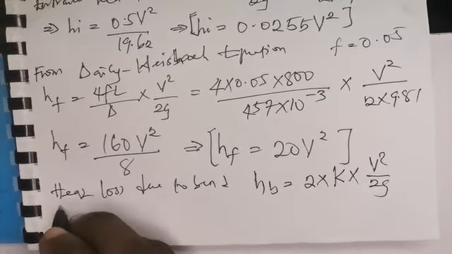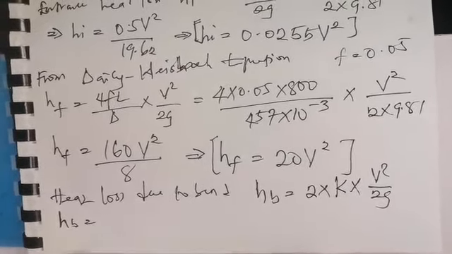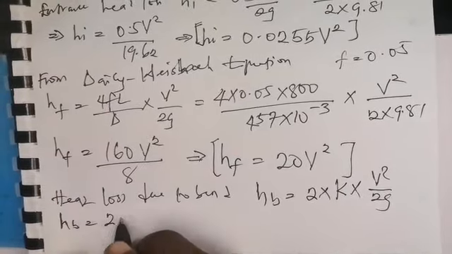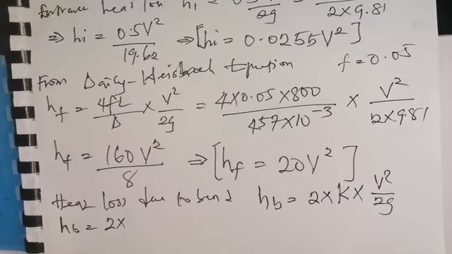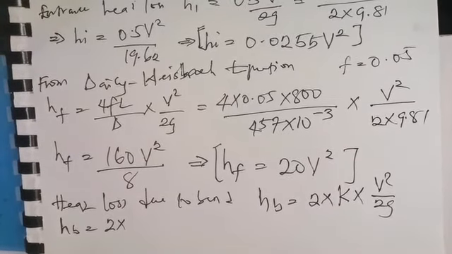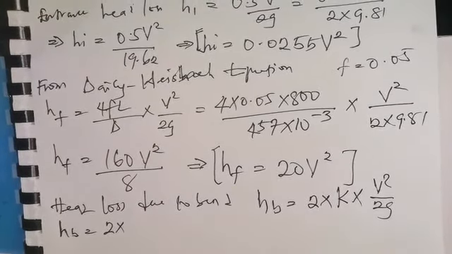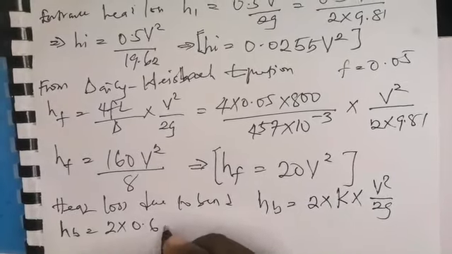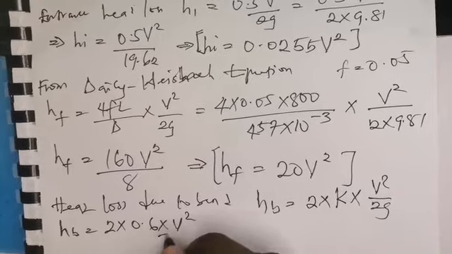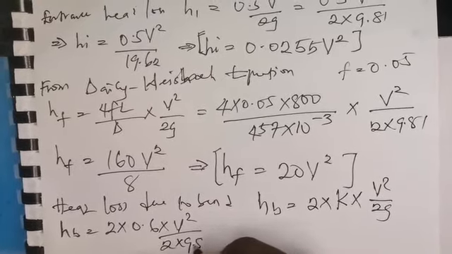The coefficient of bend in the question was given as 0.6. So we have 2 times 0.6 multiplied by V squared all over 2 times 9.81.